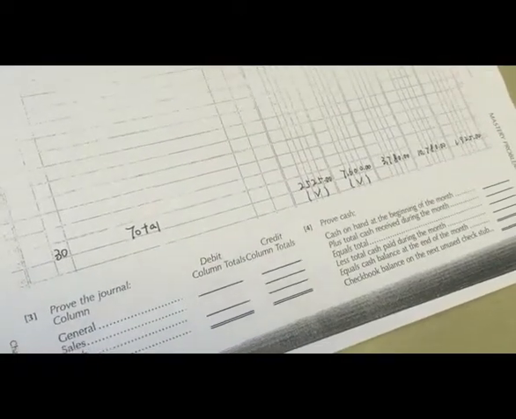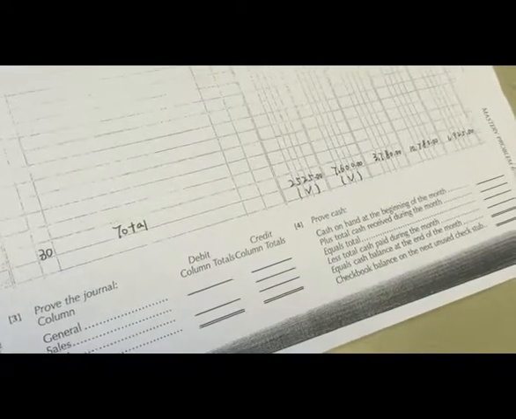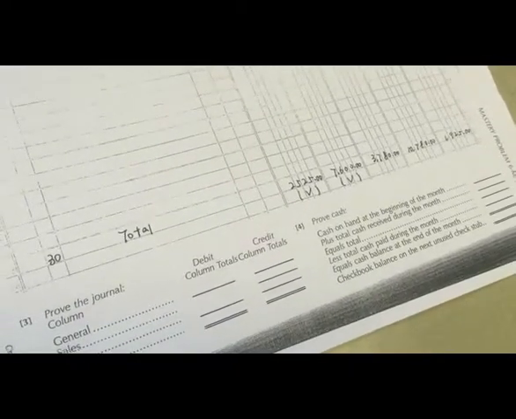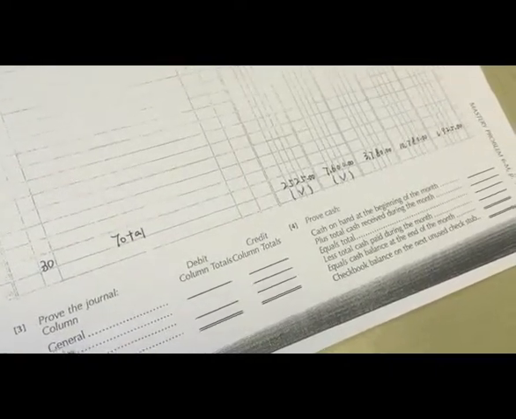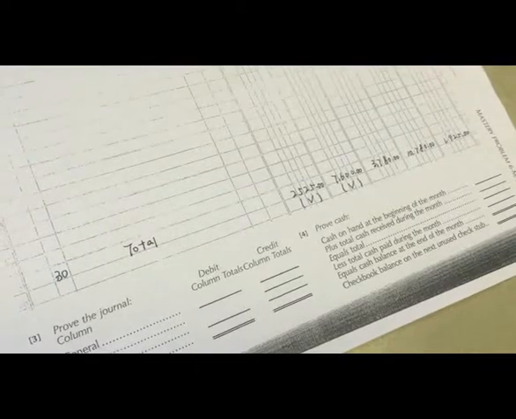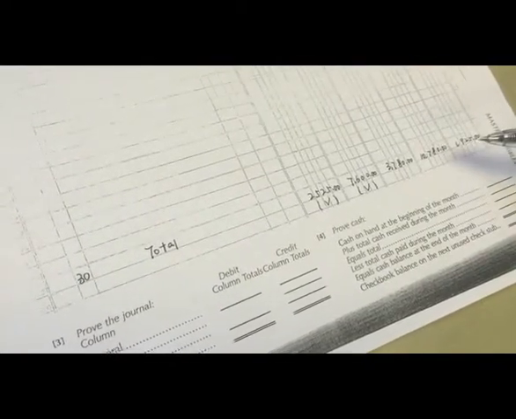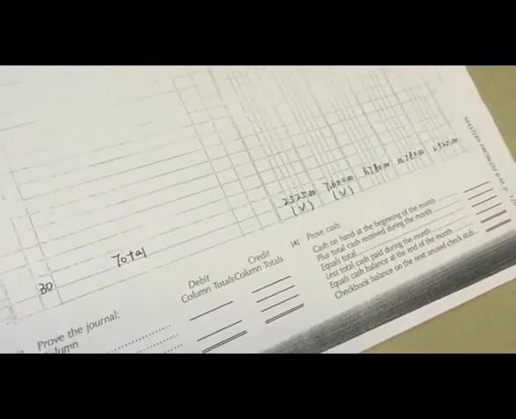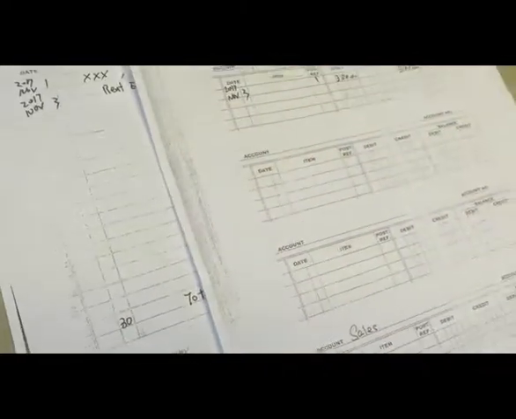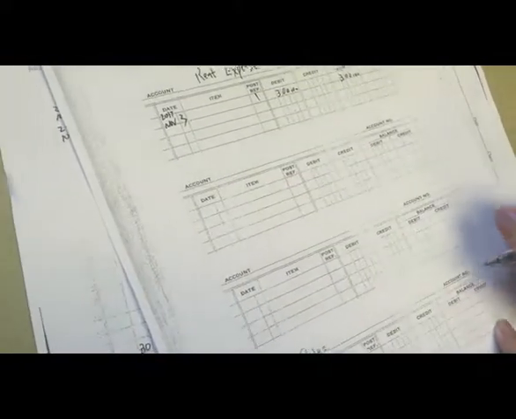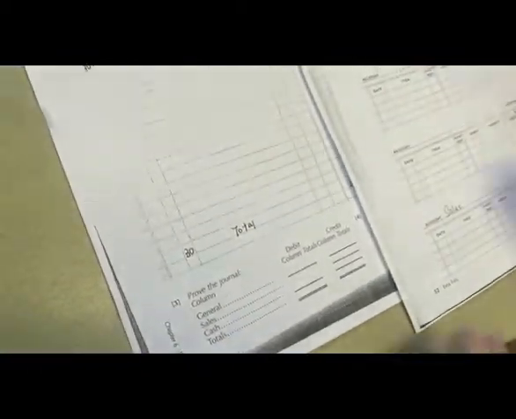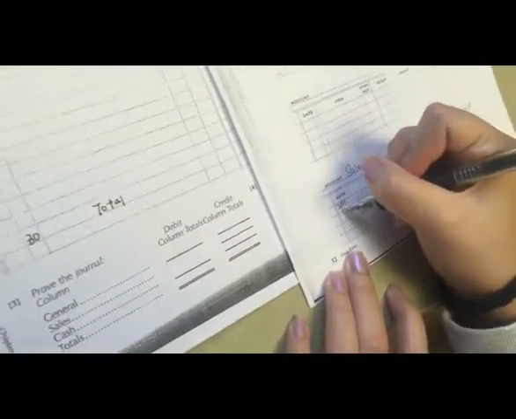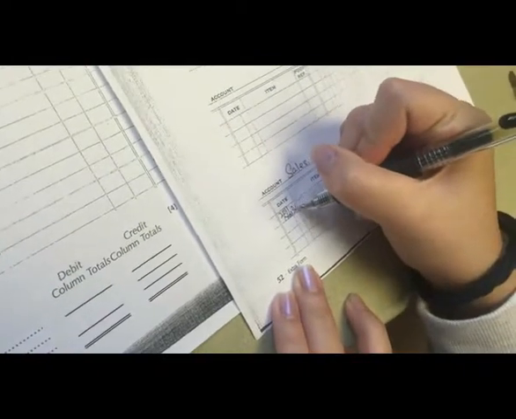Suppose we have already put all the data in the journal. The last step is to put the sales and cash into the general ledger. Because both of them are special columns, we just need to post the total of them. And we can see the total sales is 3,780. So we put sales as the account title and put the number 410. And we write the date, November 30.